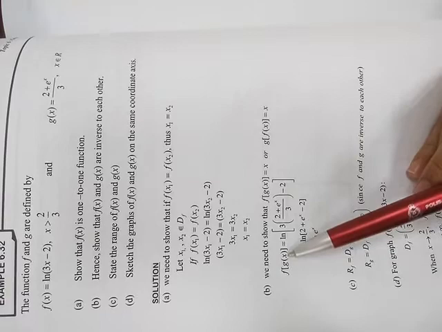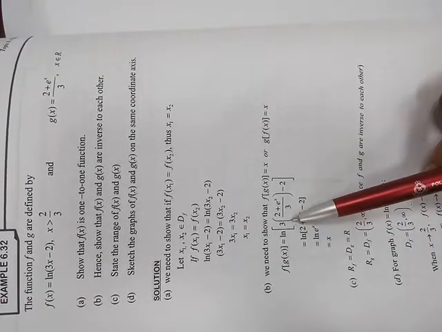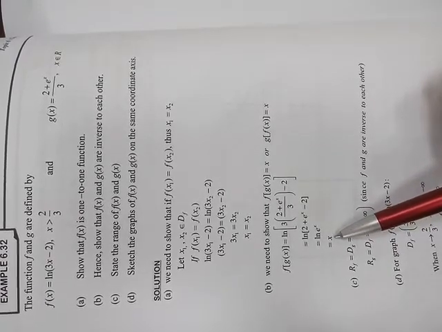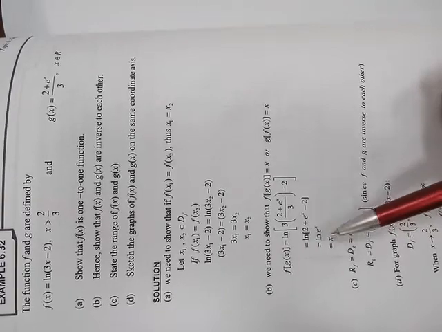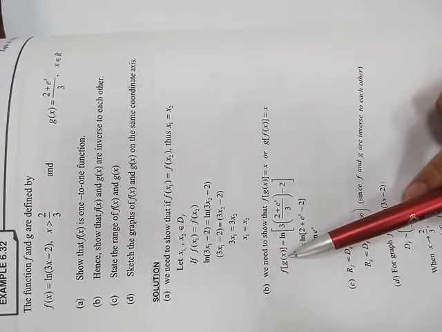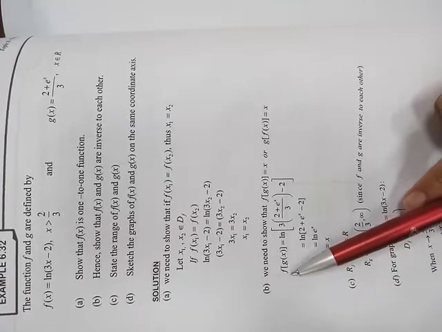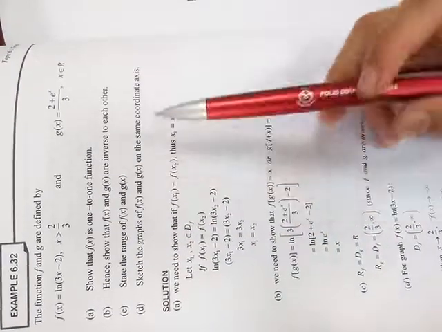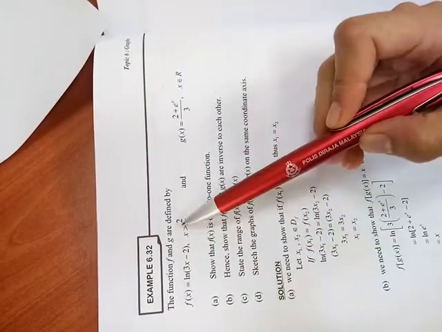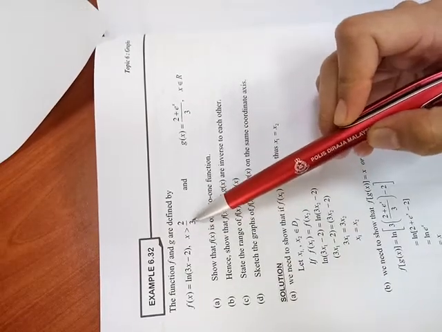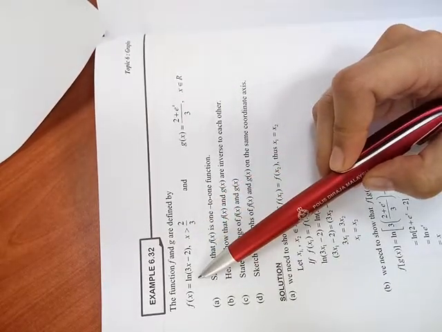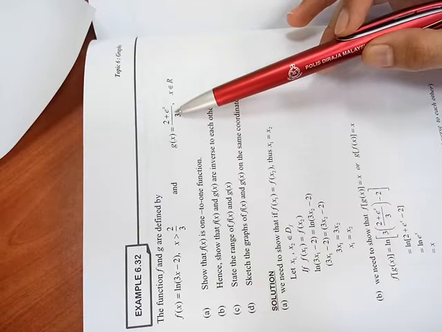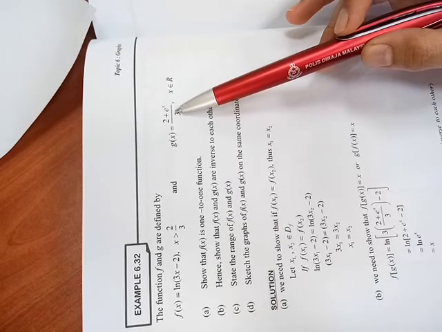So let's try. If you use f(g(x)), can you get x? When you substitute g(x) into f, it will be like this, and then you simplify. We can see that ln e is equal to 1, that's why we got x. So obviously when you get x, that means g(x) is the inverse of f, while f is also the inverse of g(x). Okay, done with that.